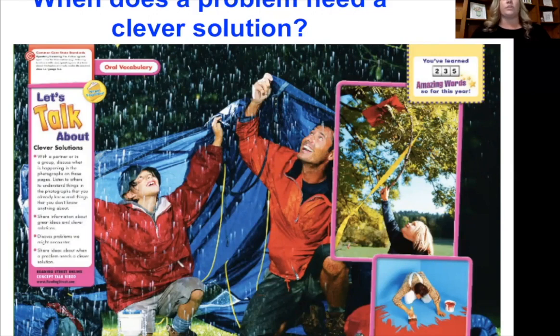Look at these pictures. Does the family in the rain need a clever solution for their problem of being stuck in the rain? What about the little kid whose problem is that his kite is stuck in the tree? How about the man who accidentally painted himself into the corner? Yes, all of these people need clever solutions to solve the different problems they are having. Look closely at the picture of the child whose kite is stuck in the tree.